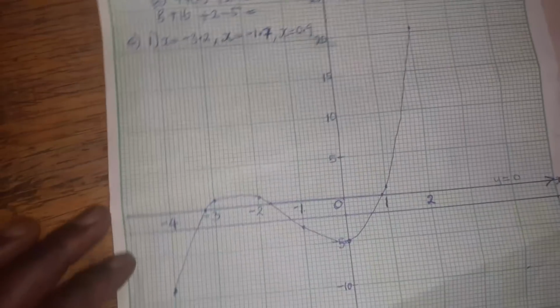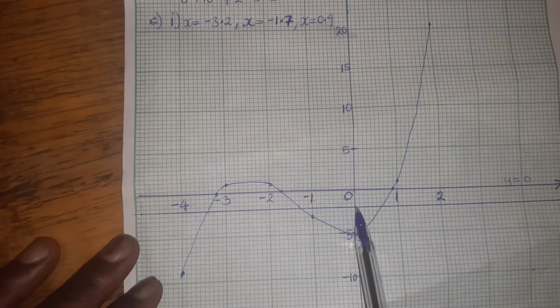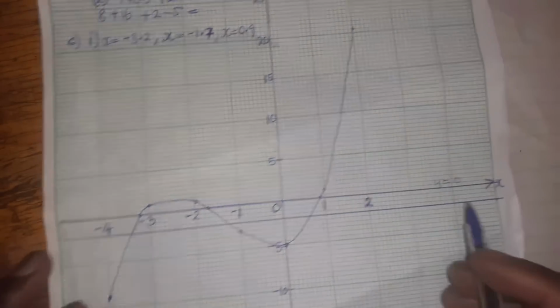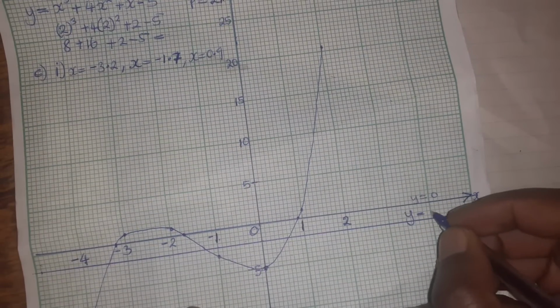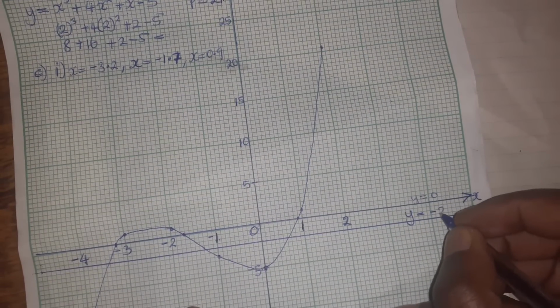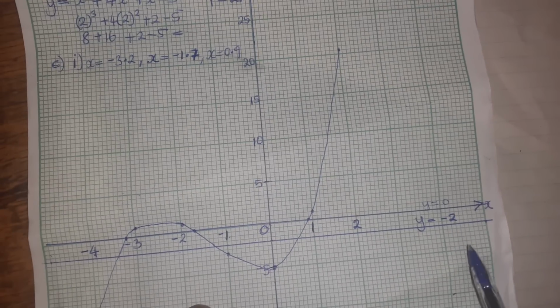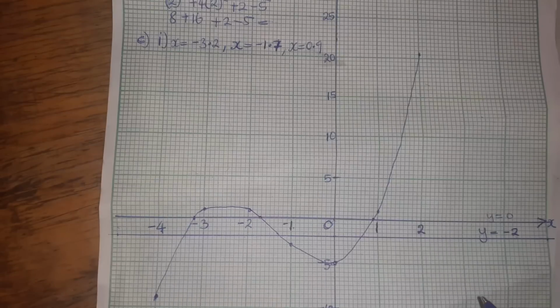Okay, so you've seen what I was talking about. You draw a straight line, like I've drawn this straight line, on negative 2. So if I want, I can call this line y equals negative 2. Okay, y equals negative 2. So I'm going to solve.